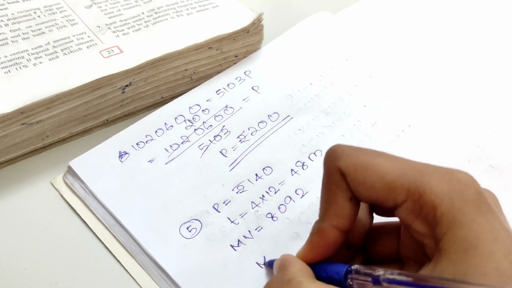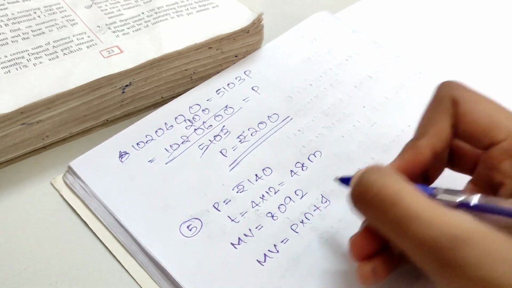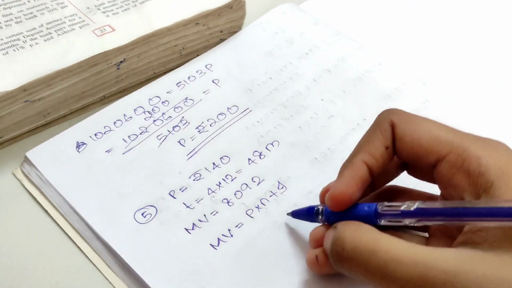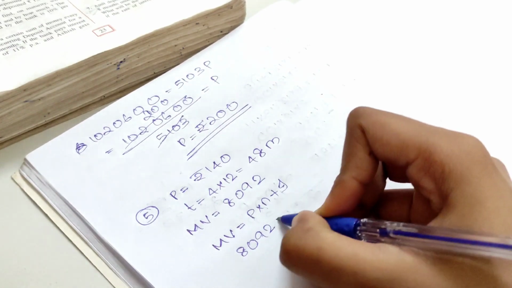This is so simple. We can just use this formula: maturity value is equal to P into N plus I, since everything is given other than interest.